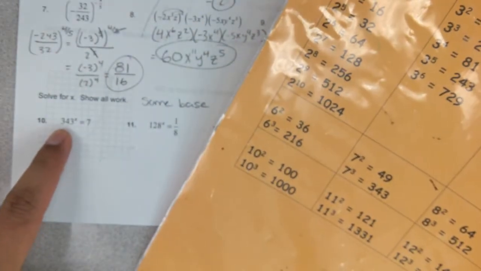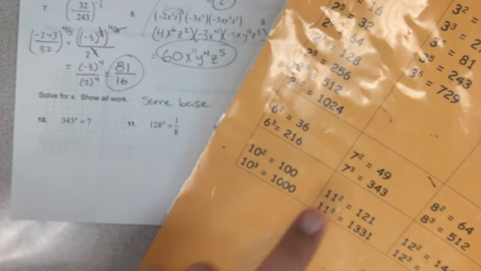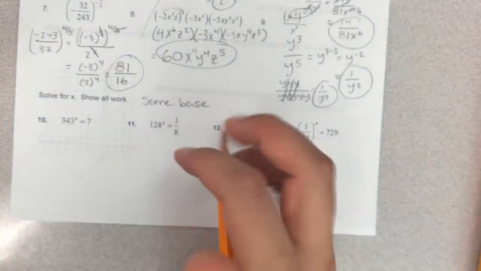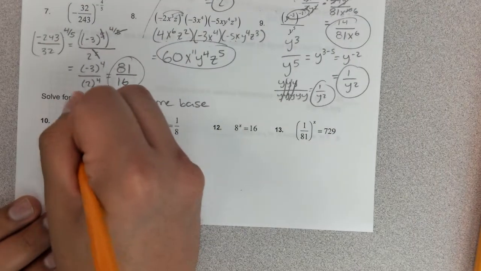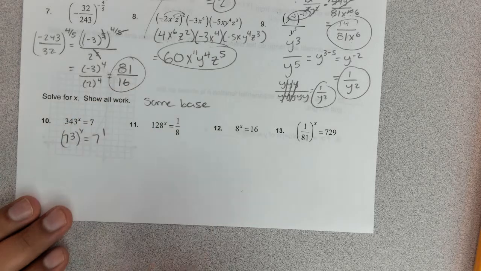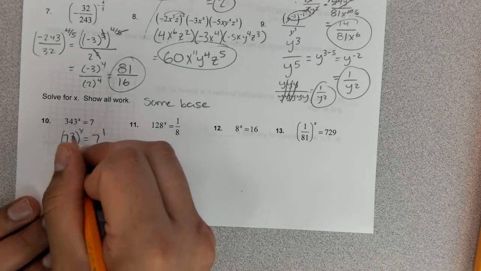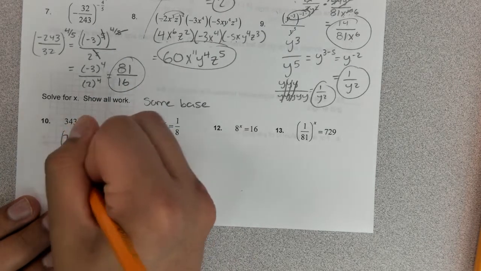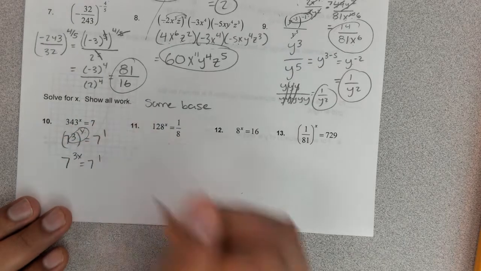Alright, so we're going to use base 7. So 343 can be replaced with 7 cubed. So this is 7 cubed to the power of x equals 7 to the power of 1. Alright. 3 times x, we got to multiply those. We get 7 to the 3x equals 7 to the 1.